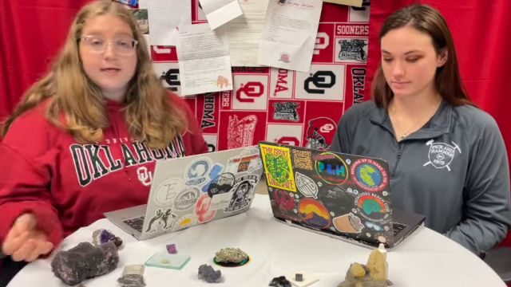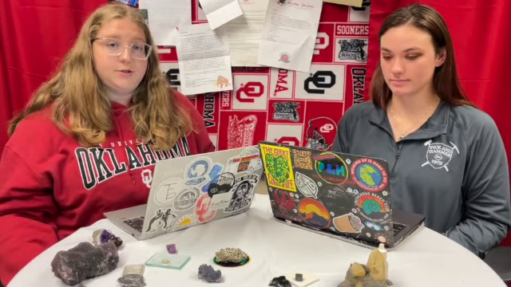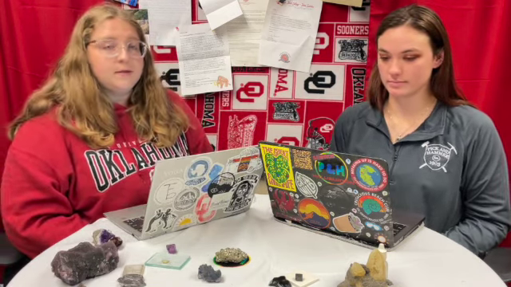And minerals like obsidian have glassy texture. So if you hold them up to the light, it looks like you're looking at a piece of glass.